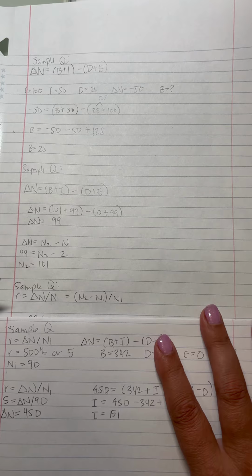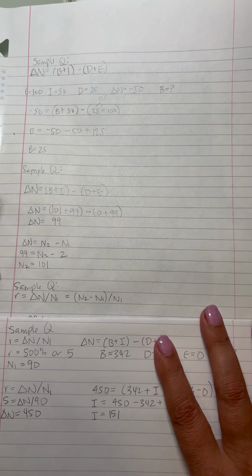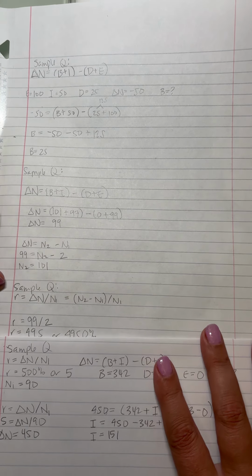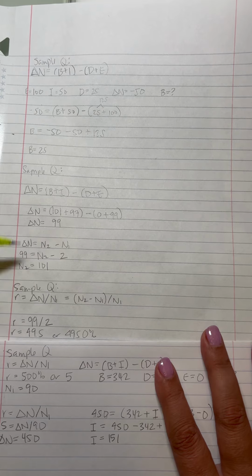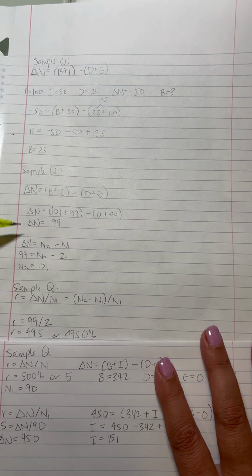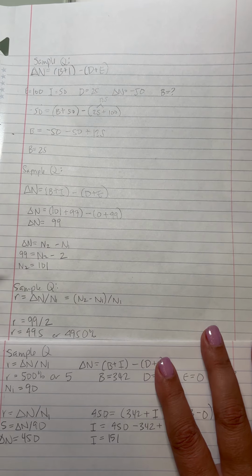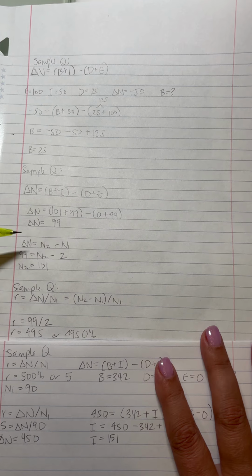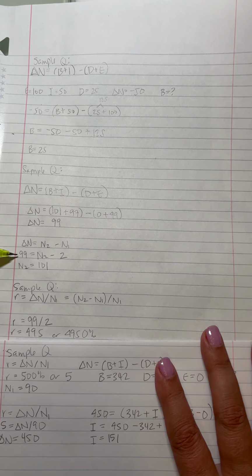And so the sample question we're doing first is to find the R of the original, of the previous puppies where we had the growth rate. We're looking at how many puppies changed by. So delta N before was given as 99. And we know initially N1, the population had 2 puppies in it.